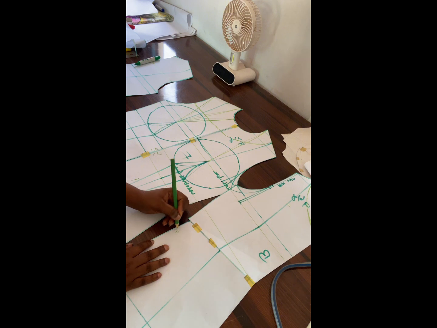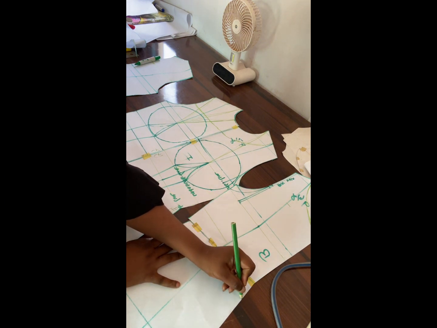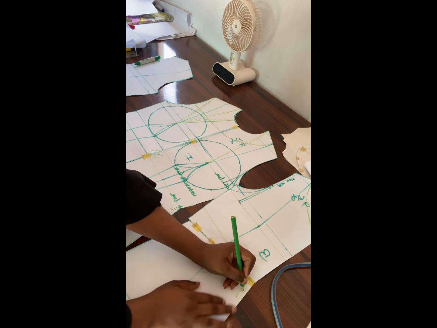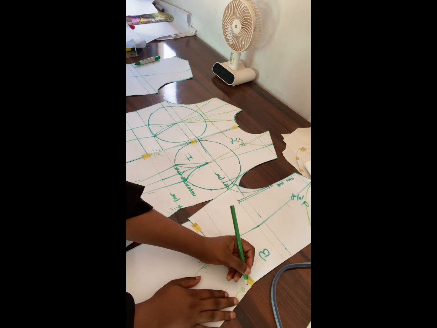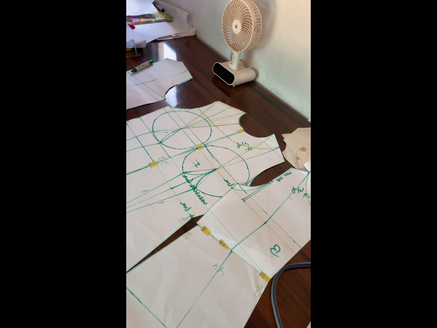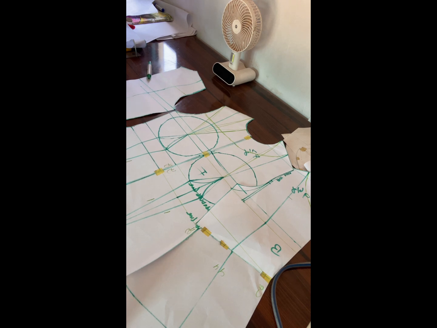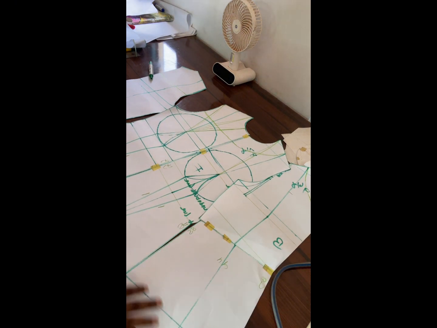This is side back, two, two, center back. So this one is also side front, side back, two, and back. So I'll go ahead and cut out.